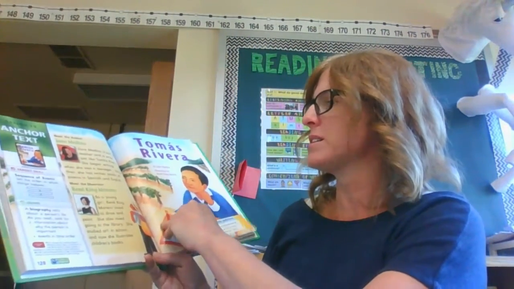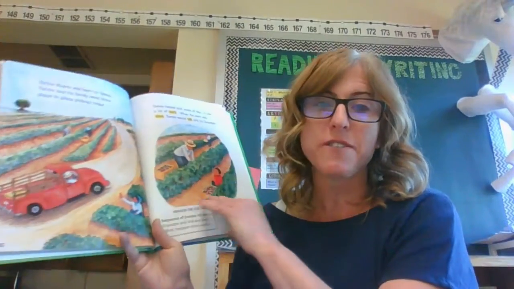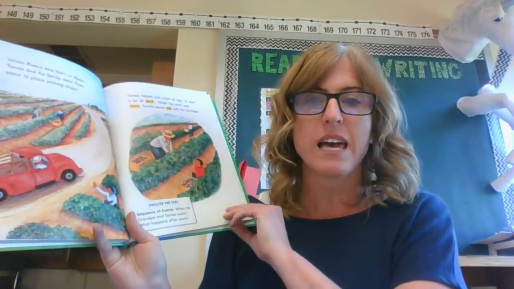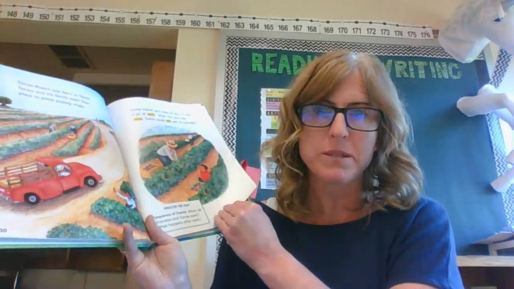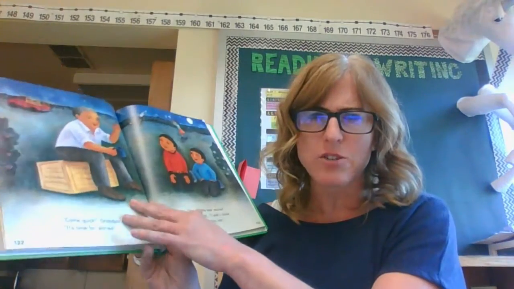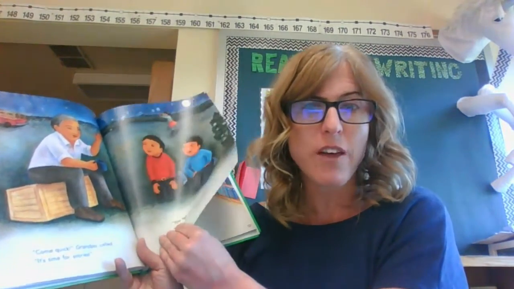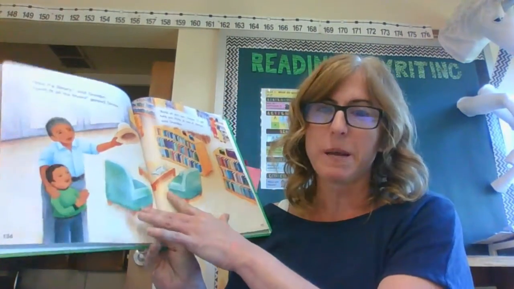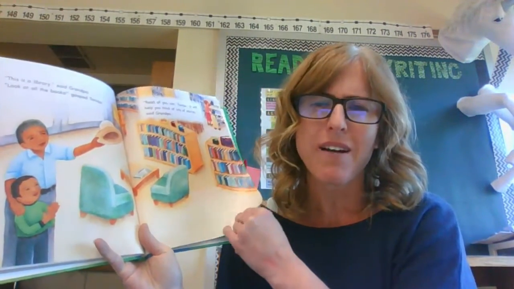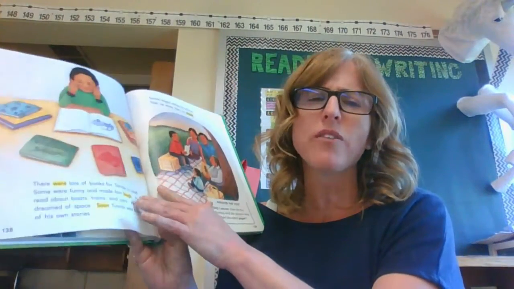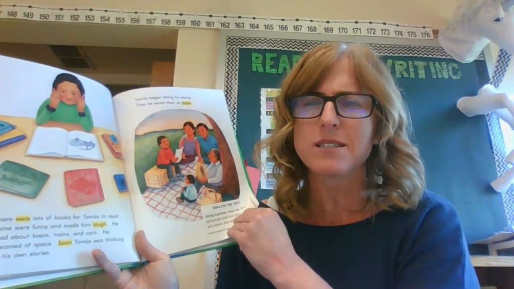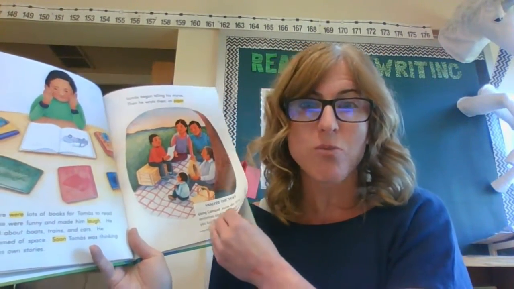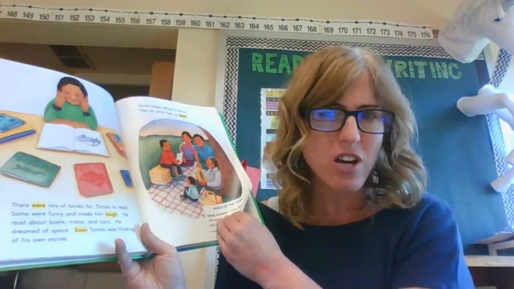So, first of all, Tomas Rivera was a young man who, with his family, went from place to place, and they helped to harvest crops. And he loved to listen to his grandfather's stories. One day his grandfather said, "Oh, let me tell you, there's a whole bunch of stories in a library." So he takes Tomas to the library, and Tomas finds all these wonderful books. He reads tons and tons of books until he starts to write his own stories, and he shares them with other people.